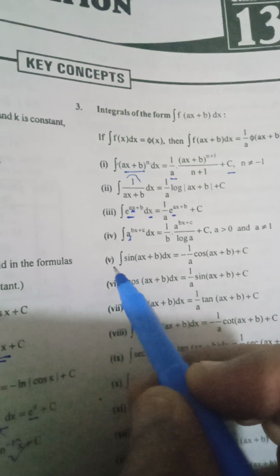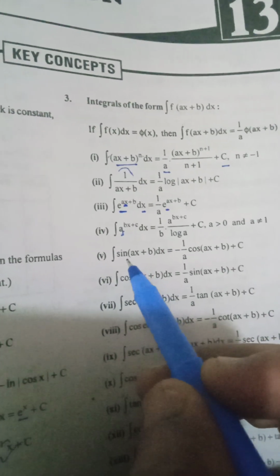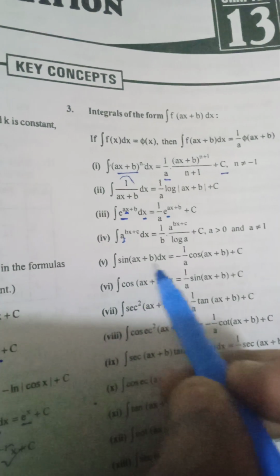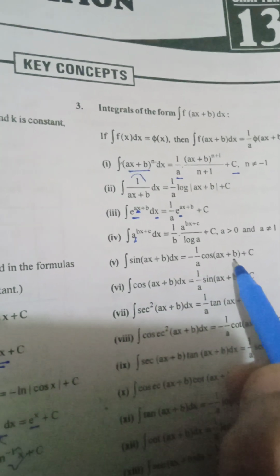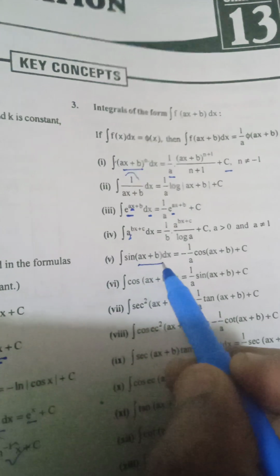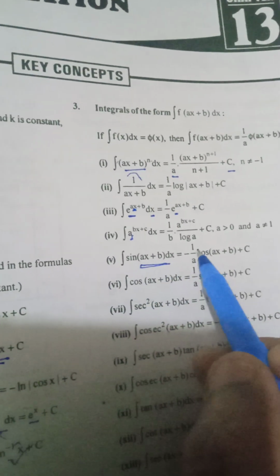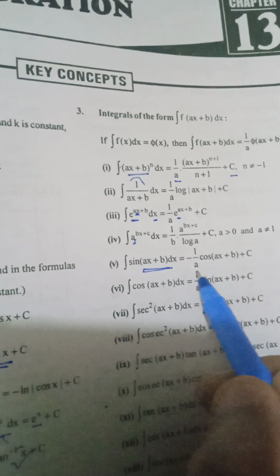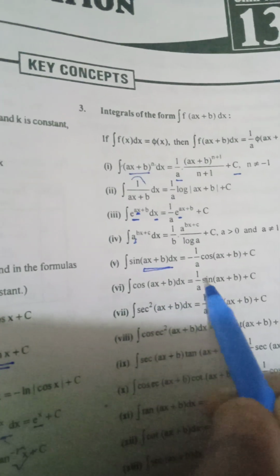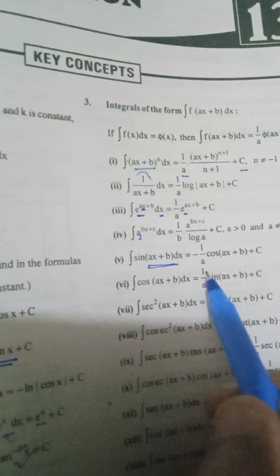So now next, in the fifth case, here we have sine, whose integration is minus cos, which remains as it is, into 1 by the derivative. Here the whole argument is ax plus b, so it has derivative a. Now in the next case, cos of ax plus b, again ax plus b has derivative a, as you all know.